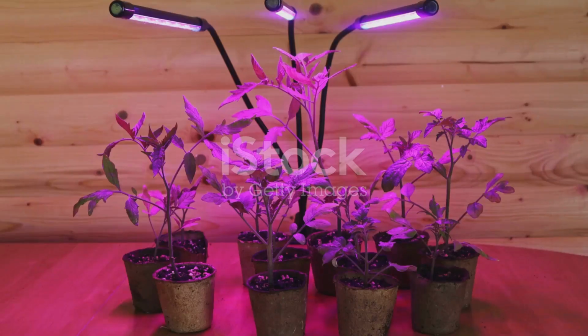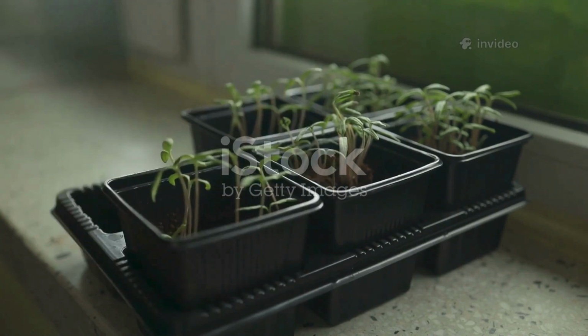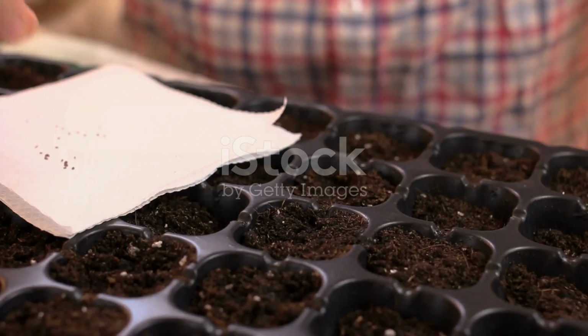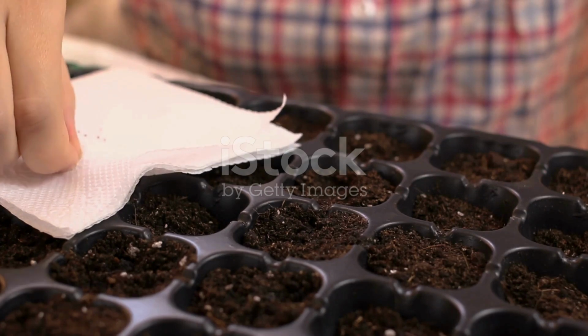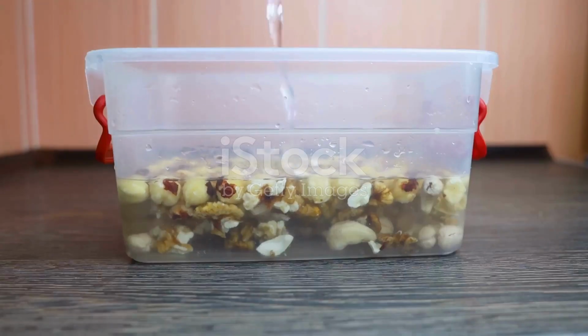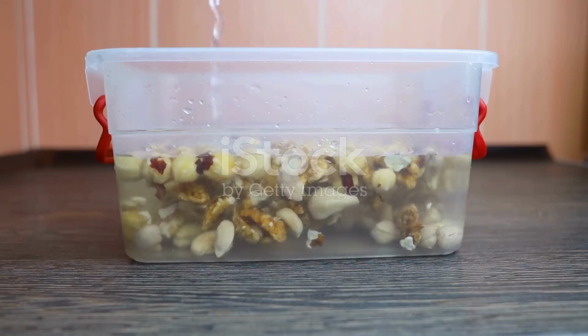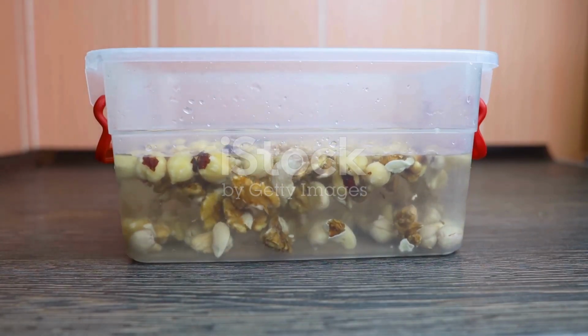Ensure adequate light after germination. Once seedlings emerge, they need plenty of light to prevent them from becoming leggy. Grow lights are often beneficial. Provide good air circulation. This helps prevent fungal diseases like damping off. Don't bury seeds too deep. Follow seed packet instructions for planting depth. Tiny seeds are often surface sown or barely covered. Consider pre-treatment for stubborn seeds. Some seeds benefit from soaking to soften the seed coat, or stratification, cold treatment, to break dormancy.